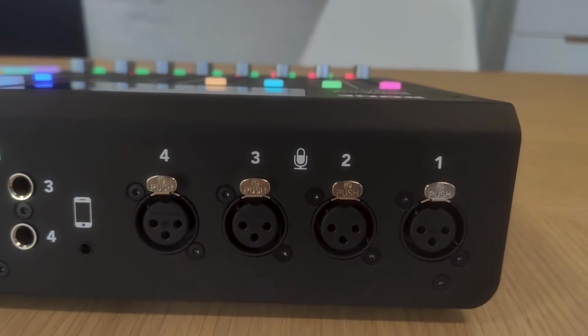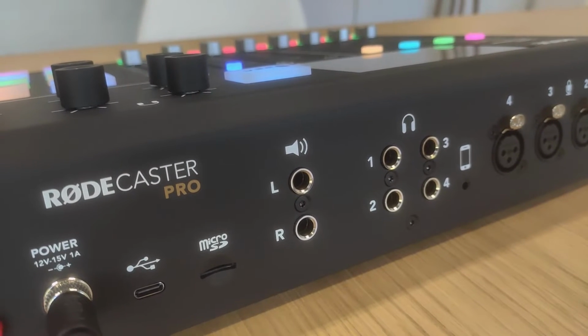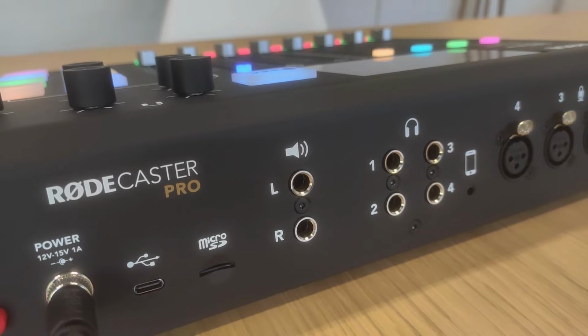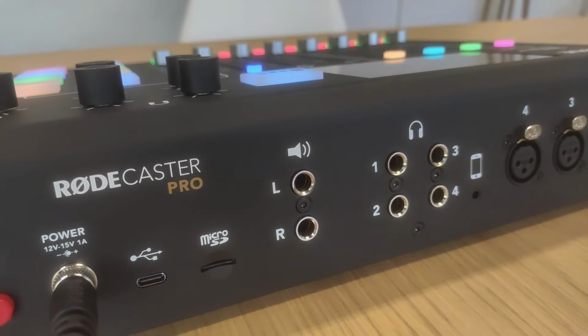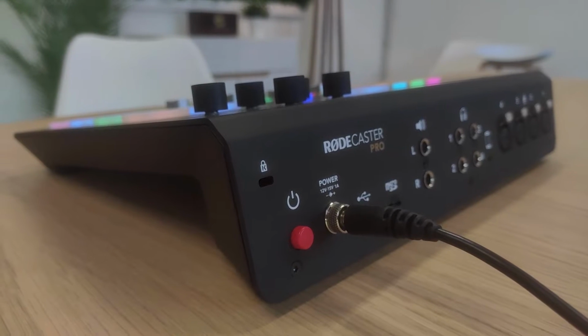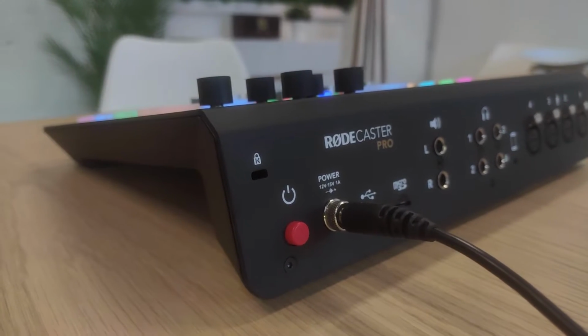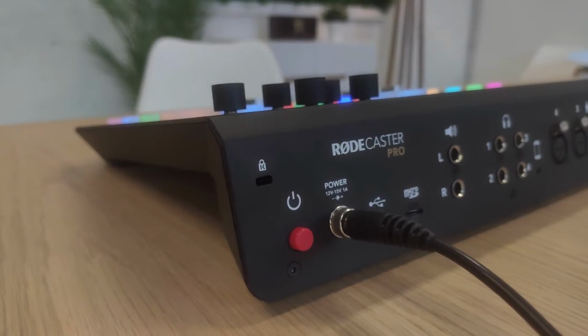As you can see, there are 4 mic XLR inputs with phantom power at 48 volts. There's also a jack input so you can plug in your phone, 4 headphone outputs, 2 stereo speaker outputs, 1 micro SD port for recording, 1 USB input for sound from your computer and an output to broadcast sound from the RODECaster itself, and the power button.